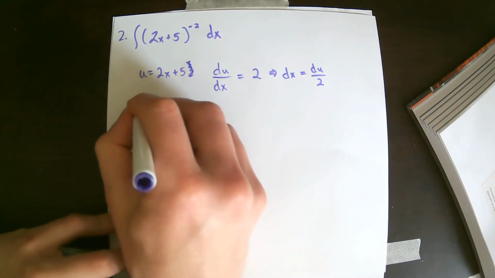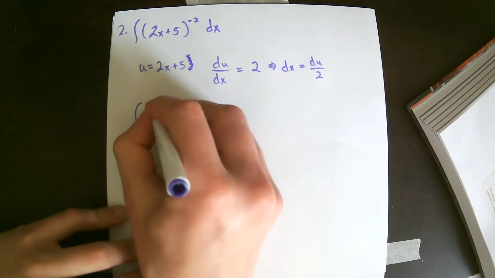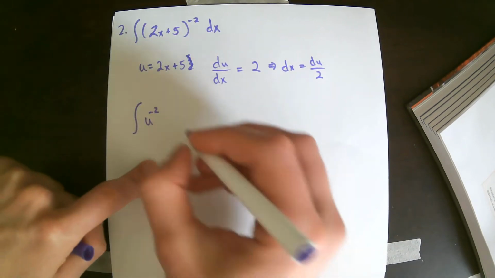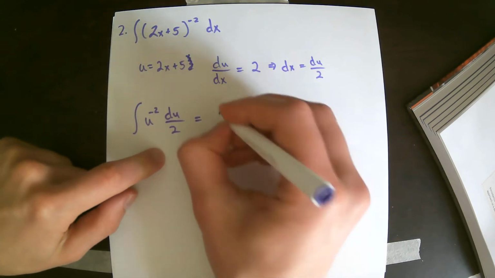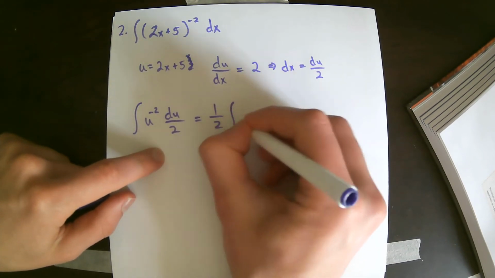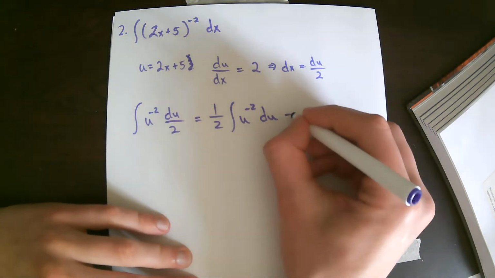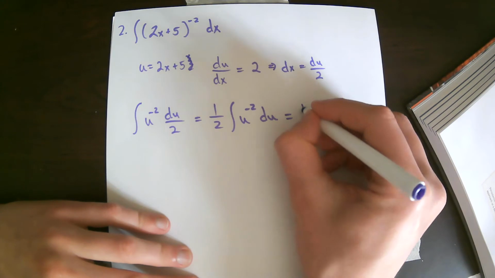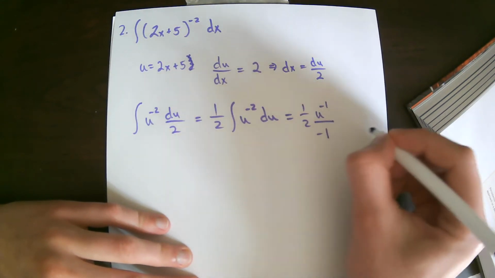Now I'm ready to replace all the stuff in my integral. I'm going to have u to the negative 2, right? u to the negative 2. dx is replaced by du over 2. I can pull this over 2 all the way out as a 1/2, and then I have the integral of u to the negative 2 du. Now I can use my power rule on this, add 1 to the exponent, and then divide by that exponent.